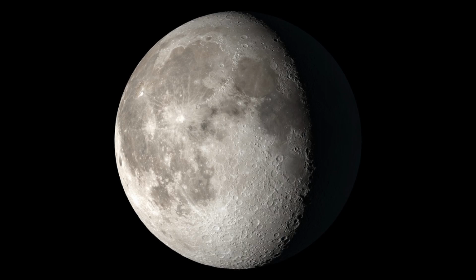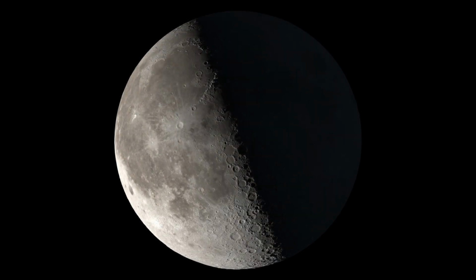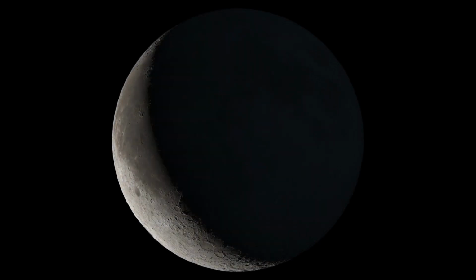This is the waning gibbous phase. In each phase, it shrinks, growing dimmer over the next 14 days. This is the third or last quarter phase. Then it reaches the waning crescent moon phase. This is the last phase before another new moon appears.